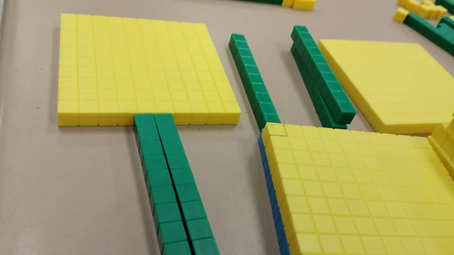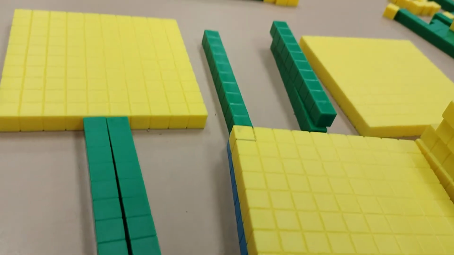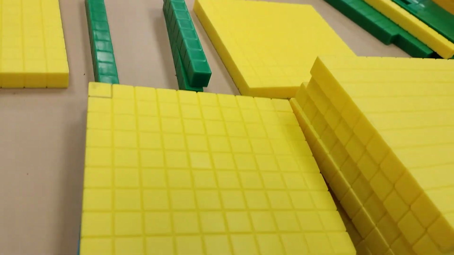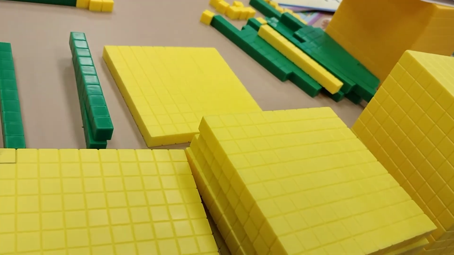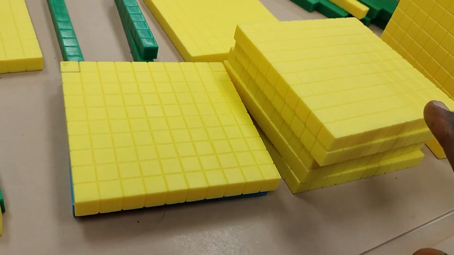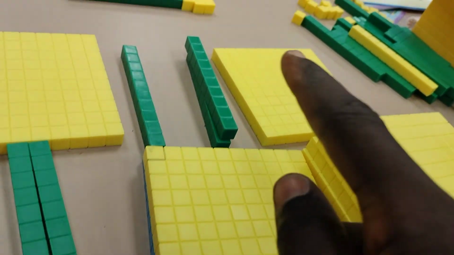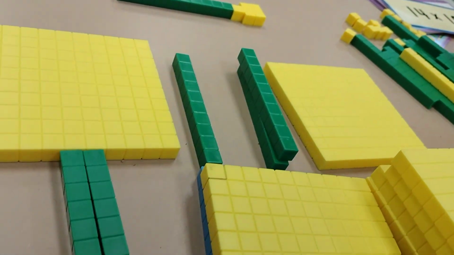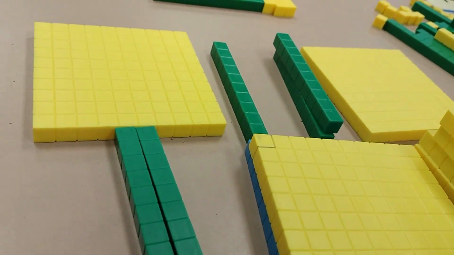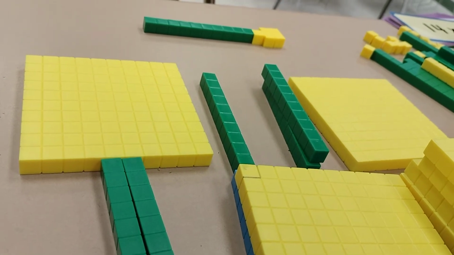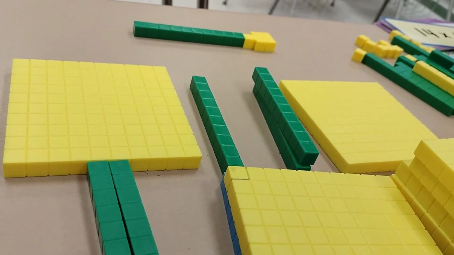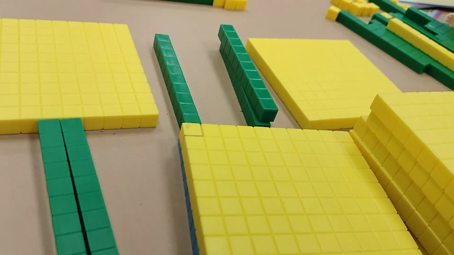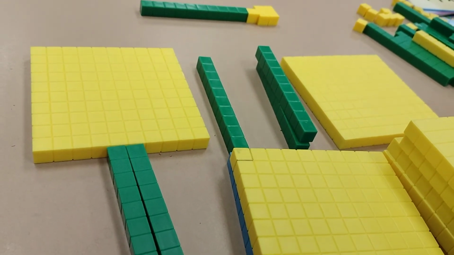Okay, so when you want to find your final answer, you sum everything up. So you sum 1000 plus 500 plus 200 plus 100 plus 20 plus 10. Then you get a final answer as 1830.